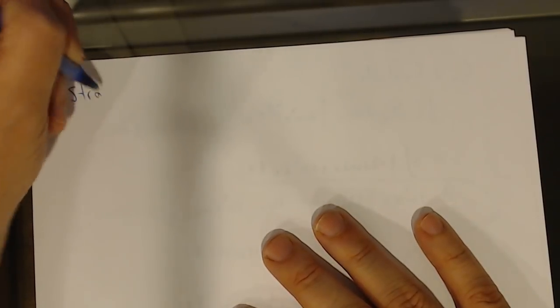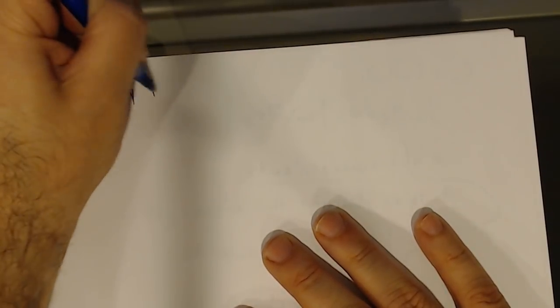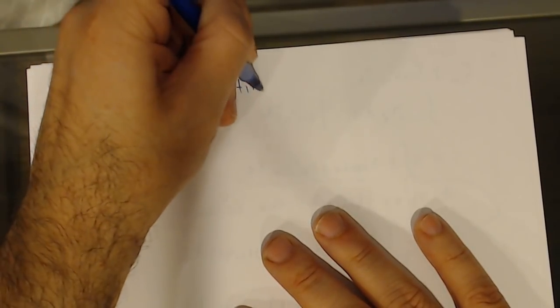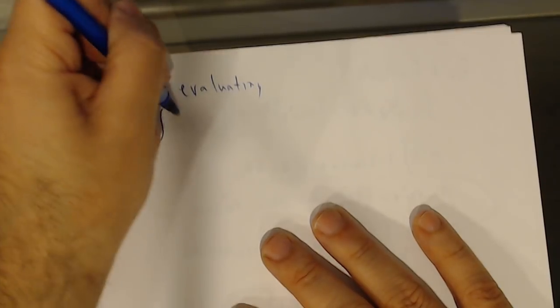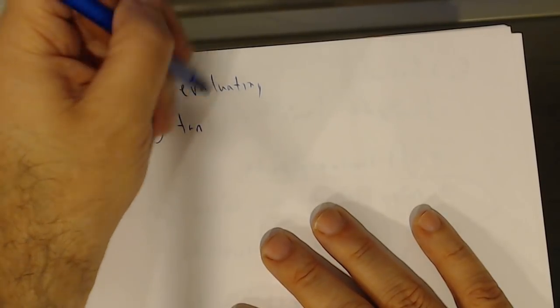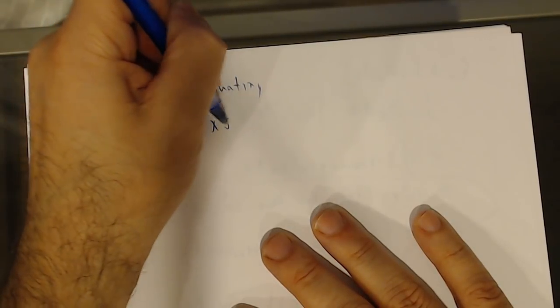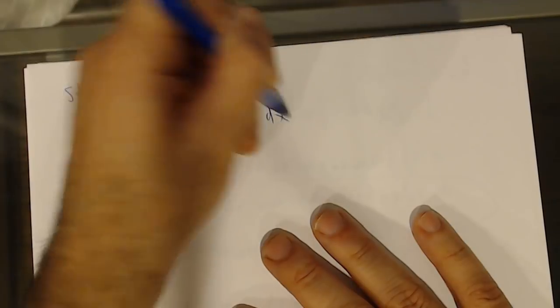Okay, so with that said, now what I want to do is go on to the last types of strategies, and then we'll do a couple more examples, and then that'll basically do it. So we want to talk about the strategy for evaluating the integral of tangent to the power of mx, secant to the power of nx dx.